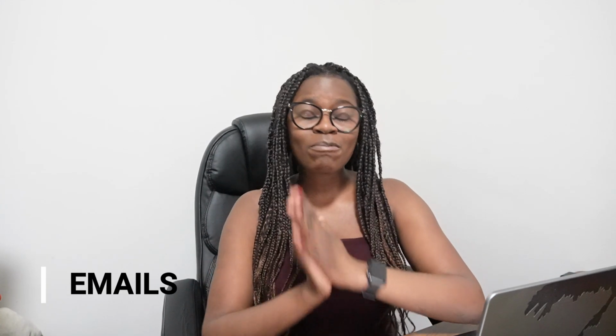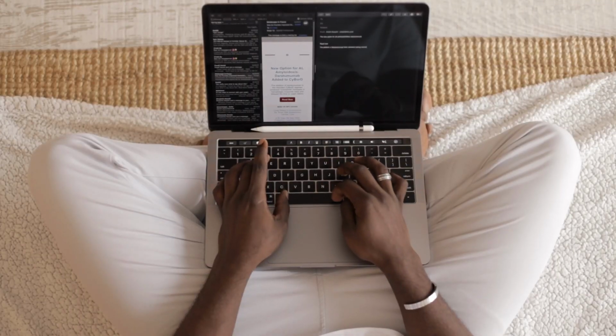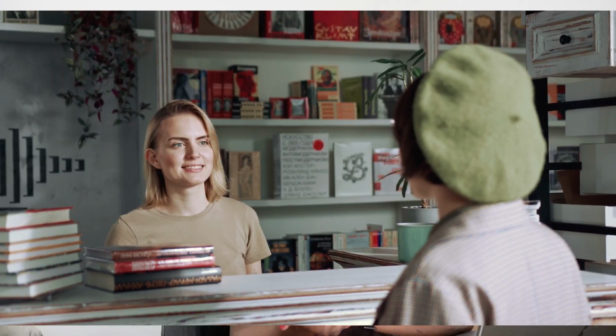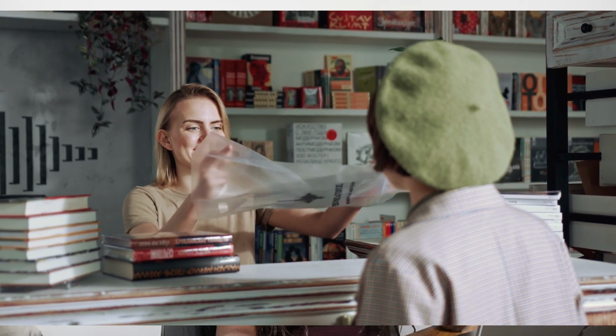Number 3 is emails. Emails have been very important, and I am sure you know exactly how important they are, especially if you're running an online business, because that is another way of getting connected with your customers, especially with transactional emails. I would love to call them that. What I mean by transactional emails is basically when customers are interacting with your store.